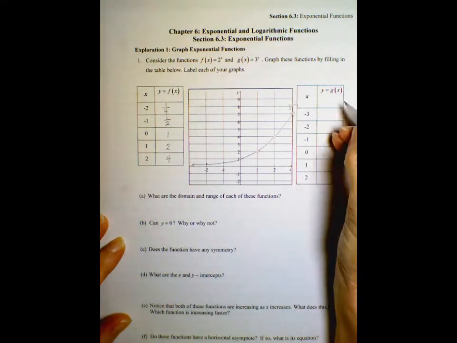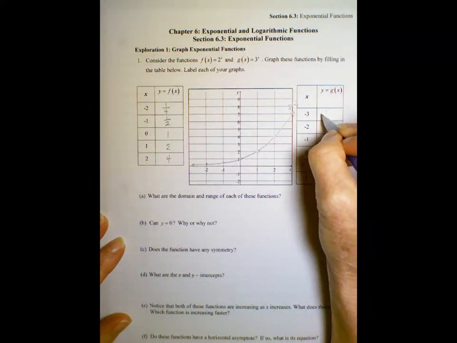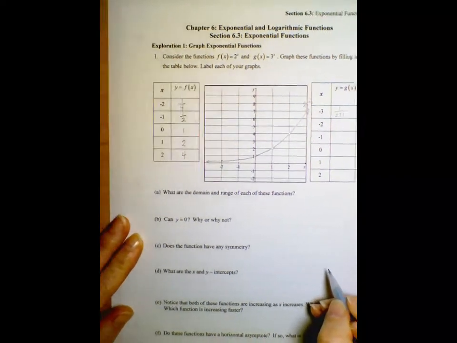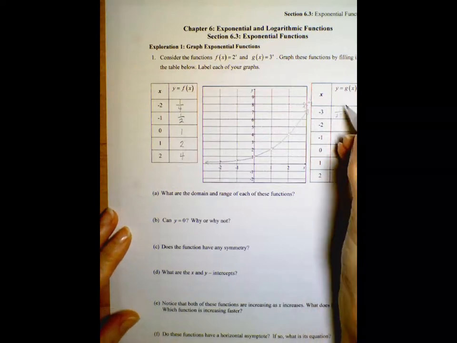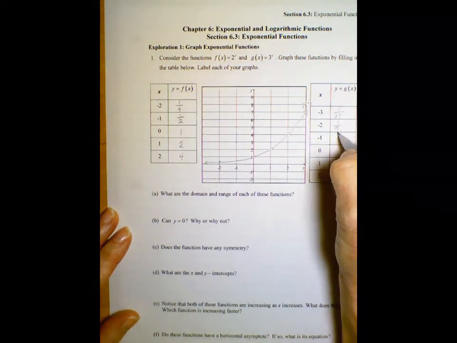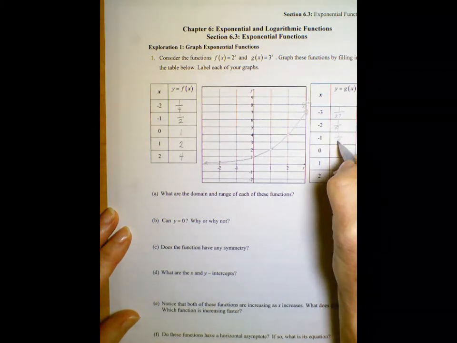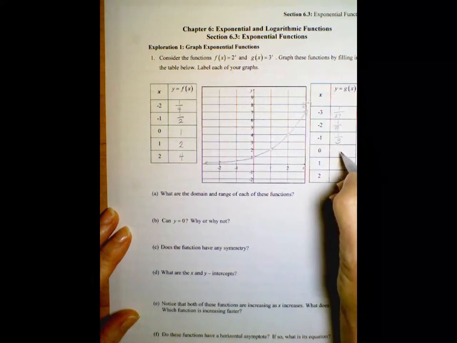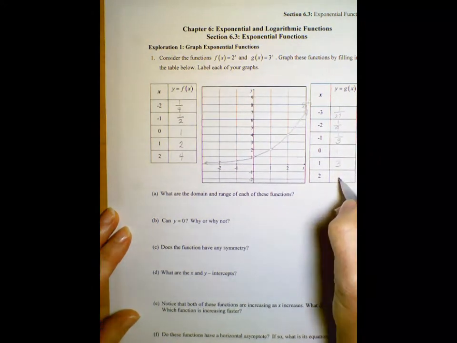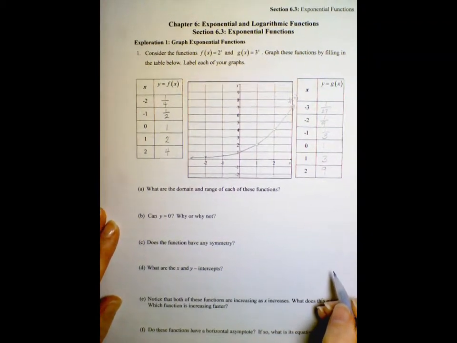Okay, now let's do the same for g of x, 3 to these powers. So 3 to the negative 3 is the same as 1 over 3 to the positive 3, and 3 to the positive 3 is 27. So 1 over 27. 3 to the negative 2 is 1 over 3 to the positive 2, so 1/9. 3 to the negative 1, 1 over 3 to the positive 1, so 1/3. 3 to the 0, of course, is 1. 3 to the 1 is 3, and 3 to the 2 is 9.